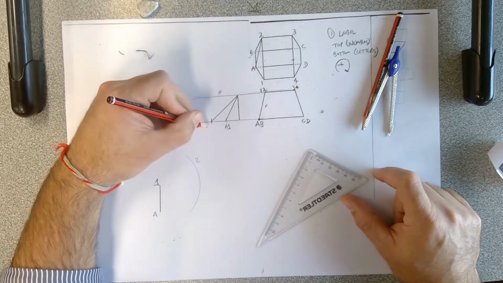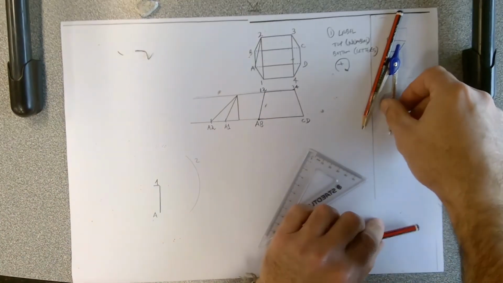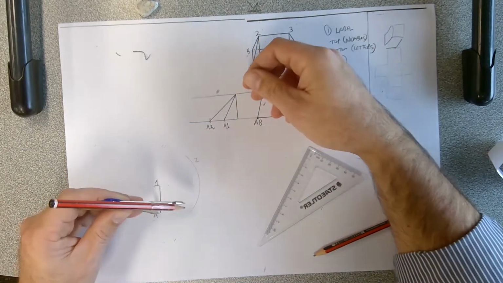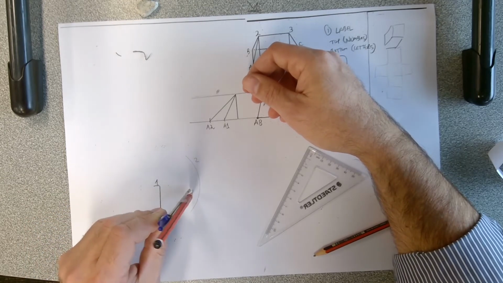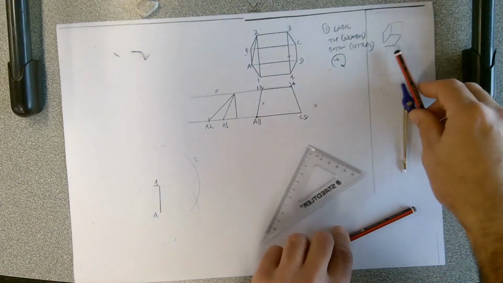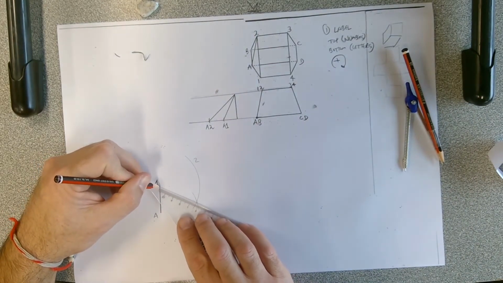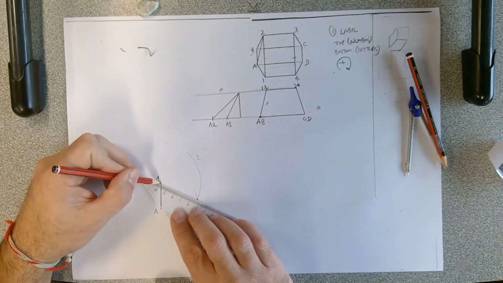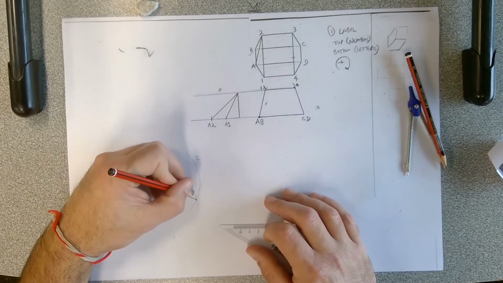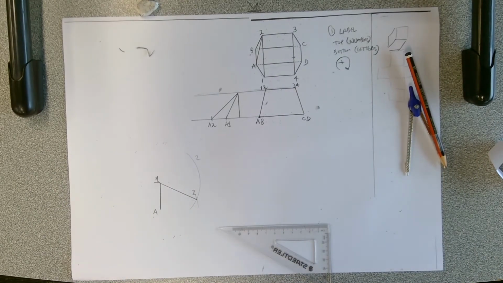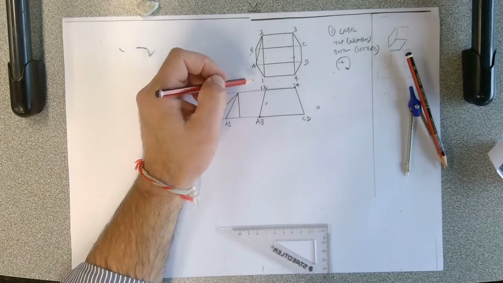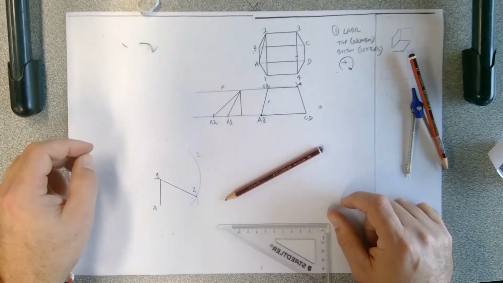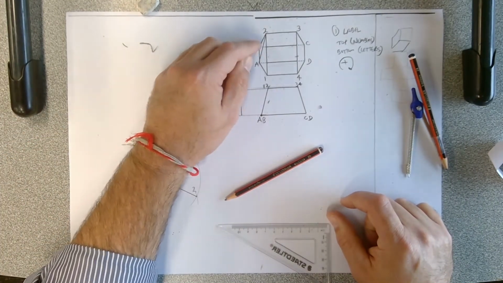So this is A2. I get my compass and put it between here and here to get my distance. I put this on the A and I swing my line. Where they intersect is actually where 1 and 2 happen. So that point there, draw the point of intersection and then join them up. So now we've got 1 to 2 done. Now you might be saying, what do we do next? Well, we're going to go A to B. Now we know AB is a point view, so we know that AB is going to be a true length in this diagram.